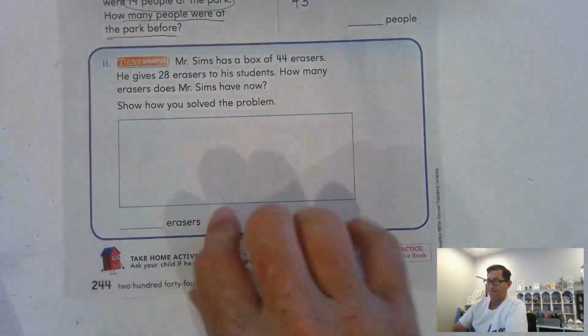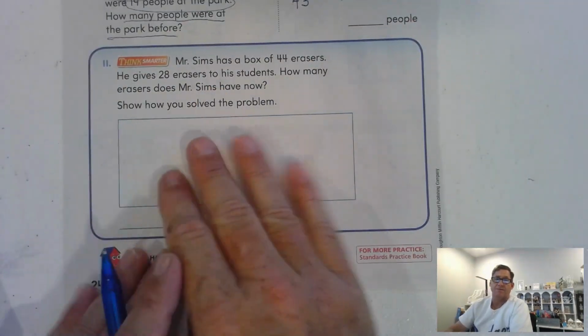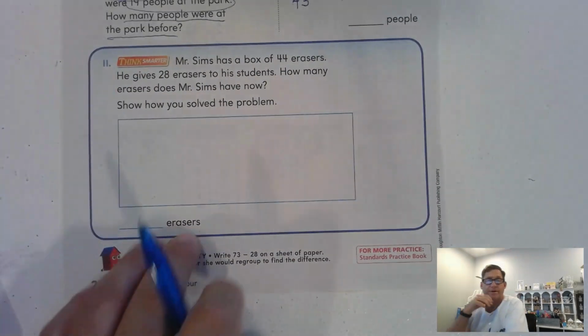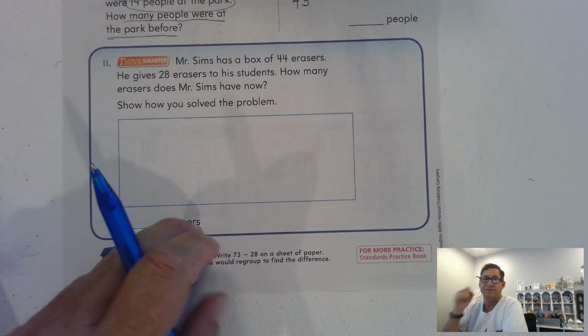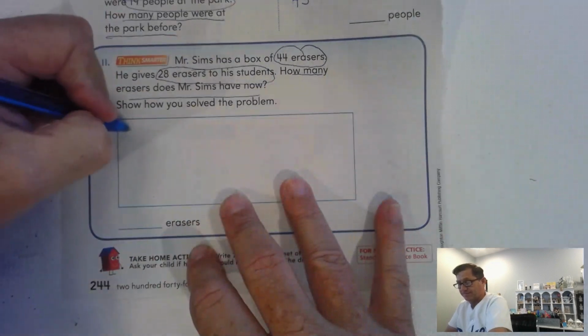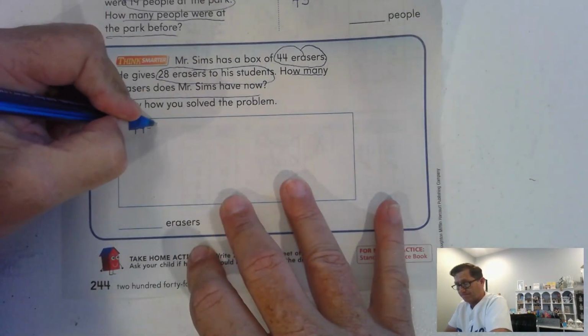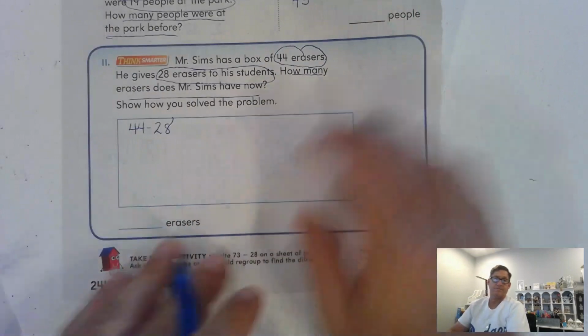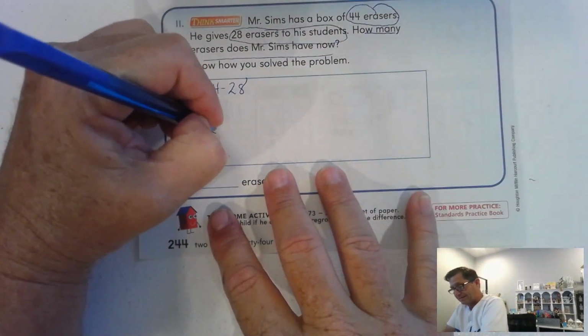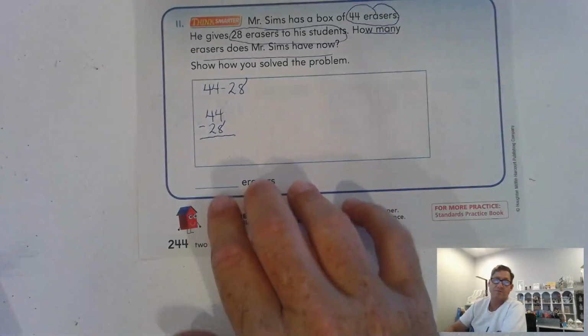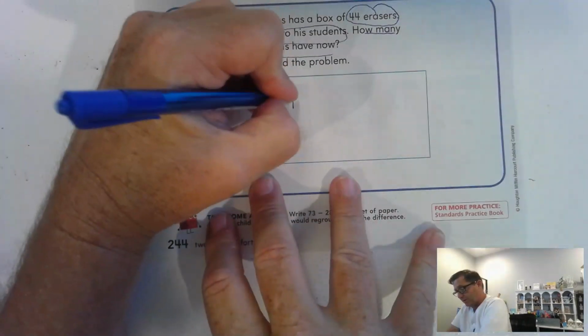All right, number 11. Mr. Sims has a box of 44 erasers. He gives 28 erasers to his students. How many erasers does Mr. Sims have now? Okay, so he had a box of 44. He gave 28 to his students. Okay, so 44 minus 28. We'd rewrite that as a stacked subtraction problem to find the difference.